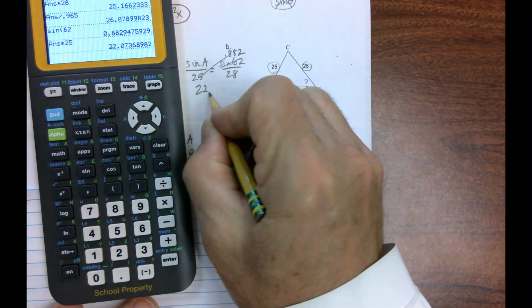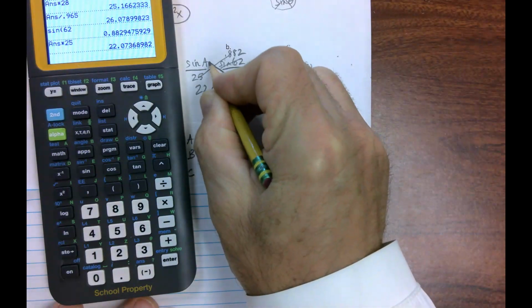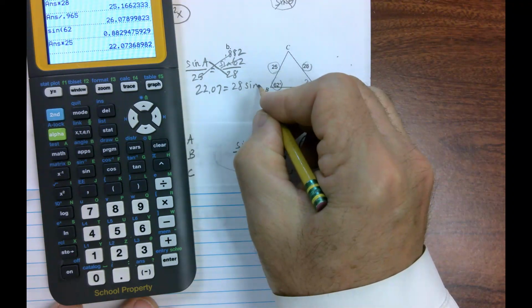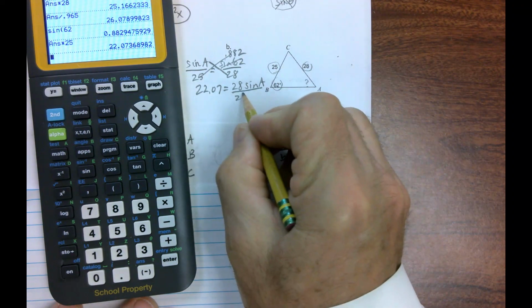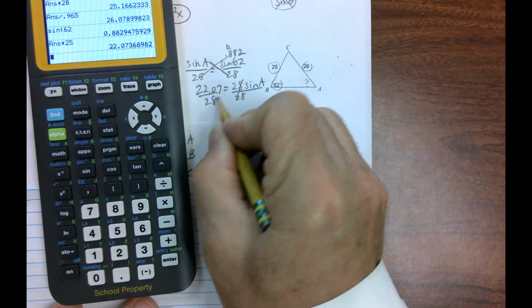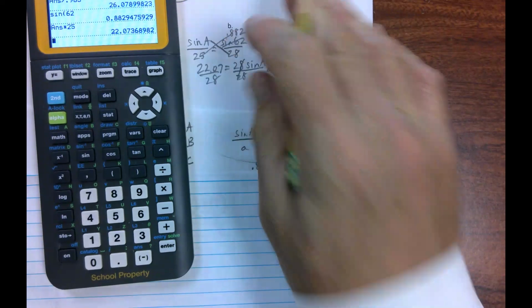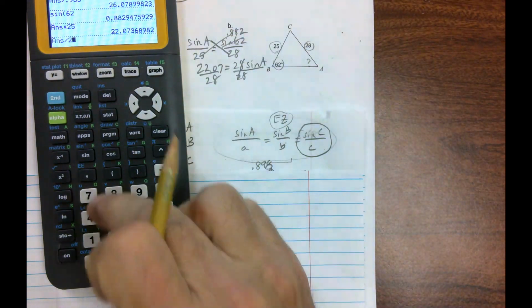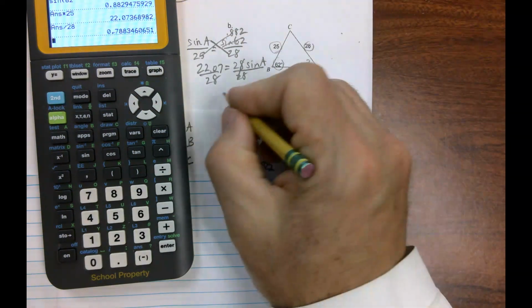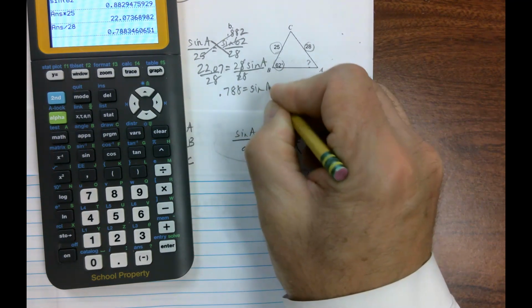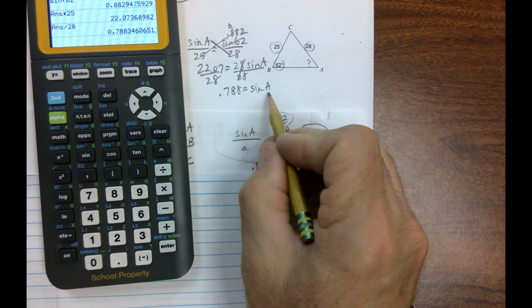22.07. I'm going to cross multiply this way, and I get 28 sine of A. Got to divide by 28. Something we haven't talked about in a while is coming up. So I got to divide that by 28, 0.788. So 0.788 equals sine of angle A. How do we go from this to finding out what the angle is?